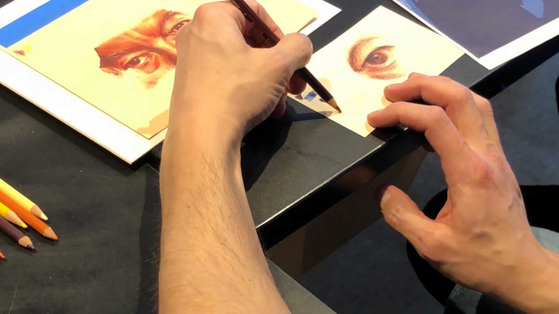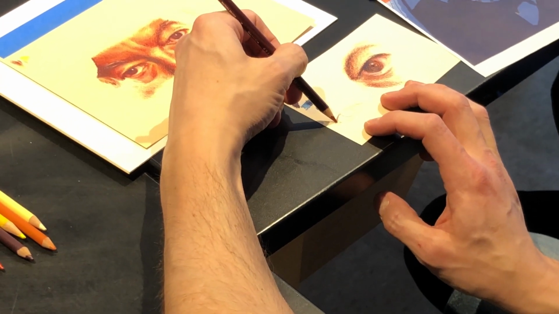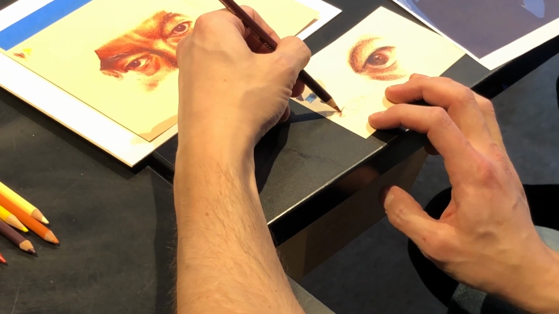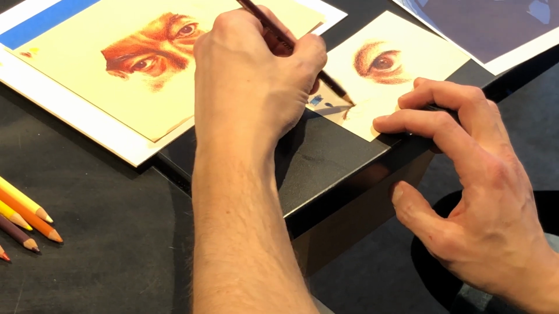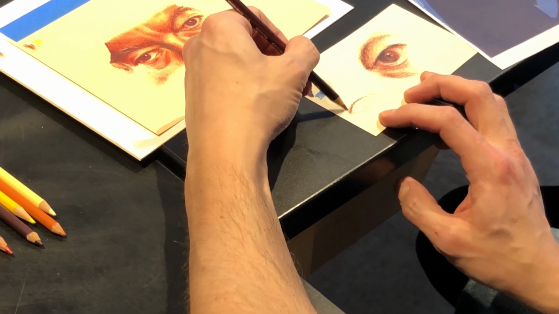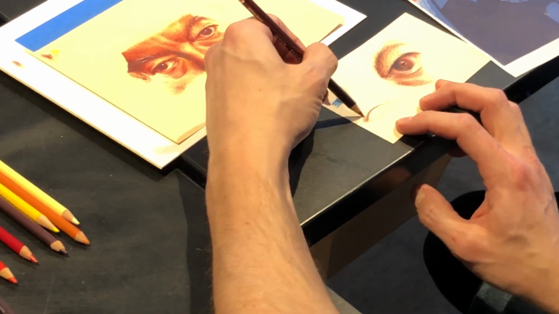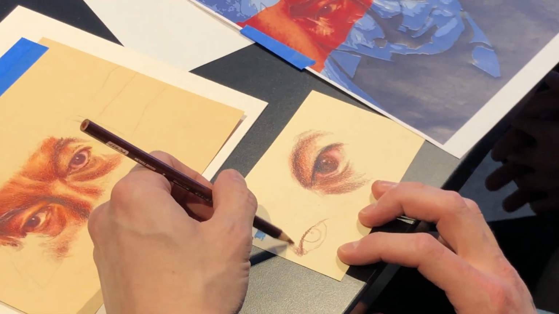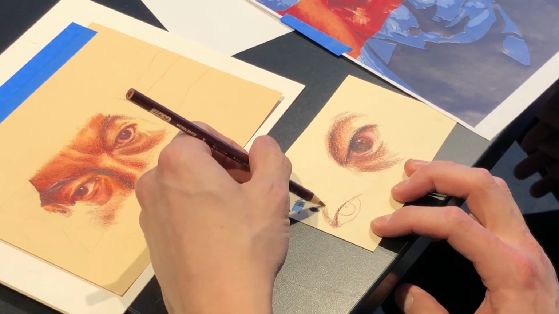So I'm going to start with this one tone, and I'm going to treat it like a pencil, meaning I'm doing the entire initial layer of shading with just one color, but I'm trying to establish volume. When I say volume, do you know what I mean? It's okay if you don't. Like the three-dimensionality of something.